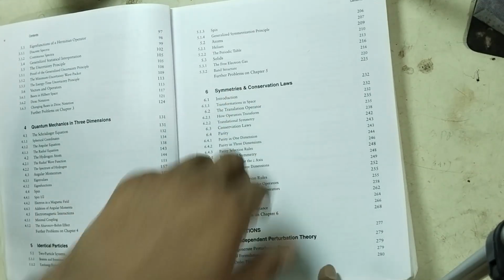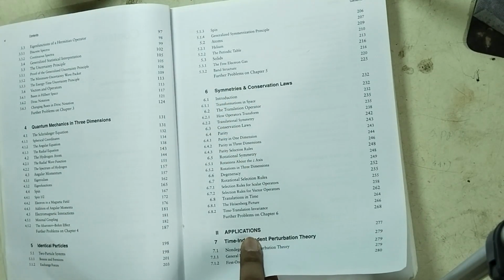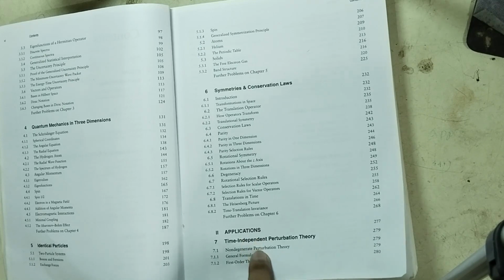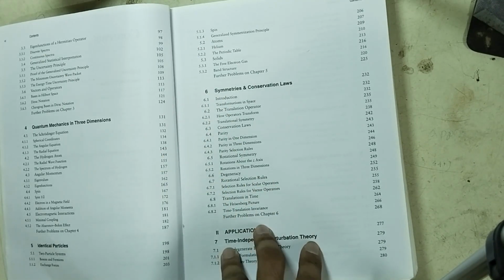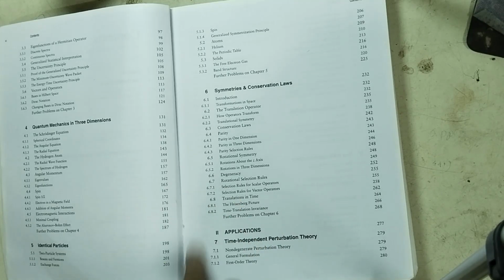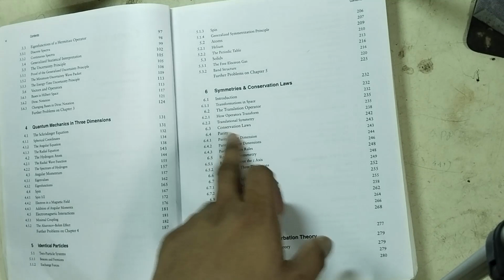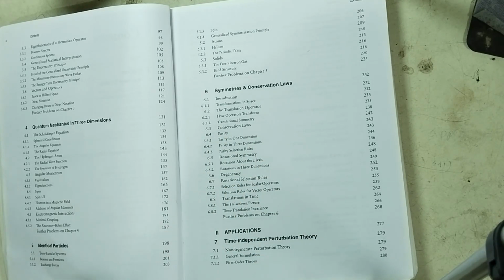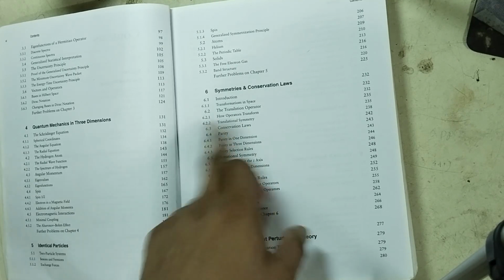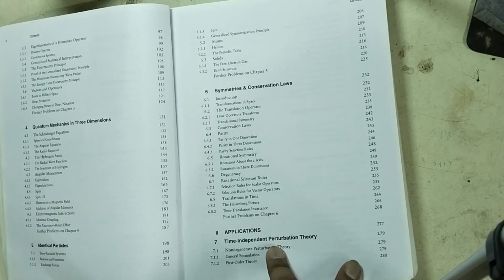Then comes the 6th chapter, which is called symmetry and conservation laws. Now this part is one of the most important portions in this book or in a quantum mechanics course, where you will learn about parity, the selection rules, the conservation laws of energy, momentum, angular momentum, and so on and so forth.